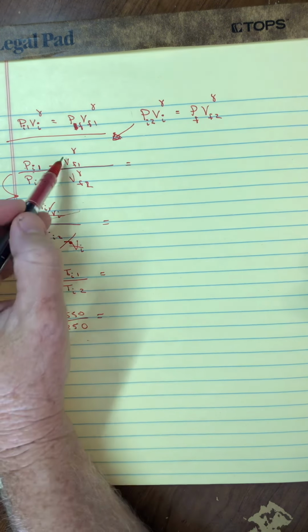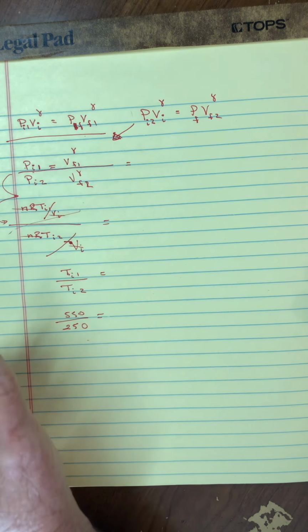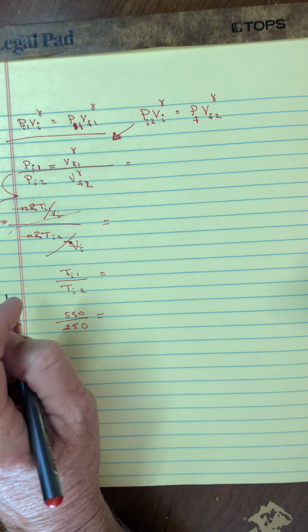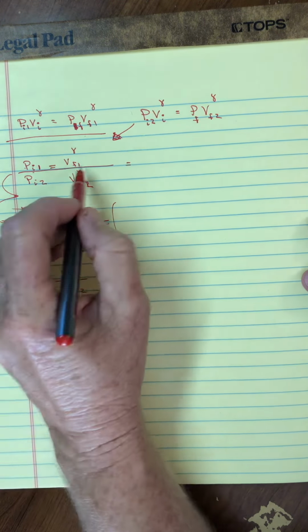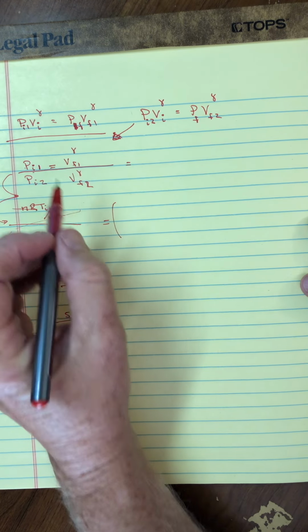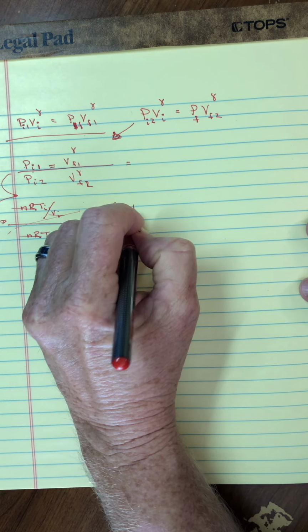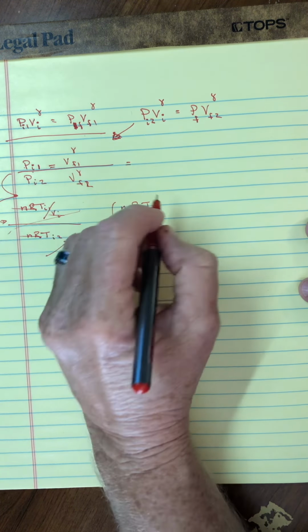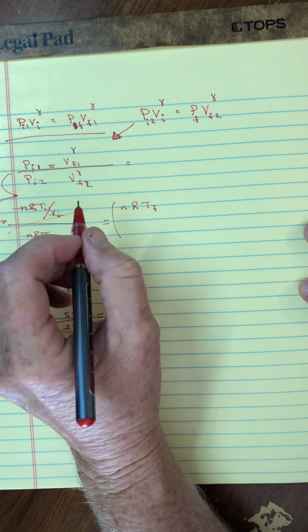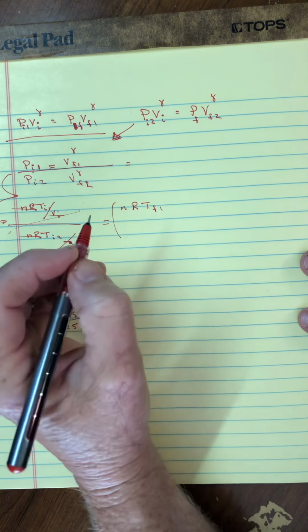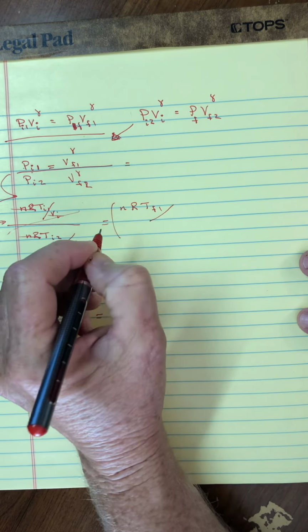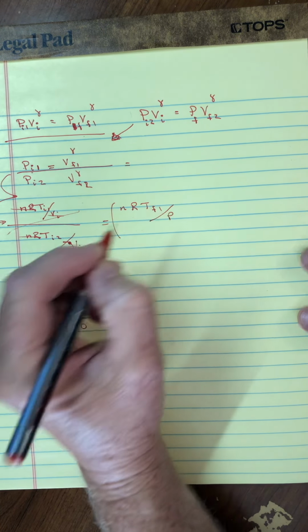Now, the other side of this equation has to do with final volumes. Let me play the same little game here. How can I write the final volume? I guess this would be N and then R and the final temperature of number 1 divided by the pressure.